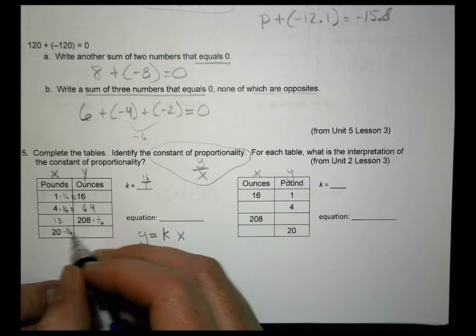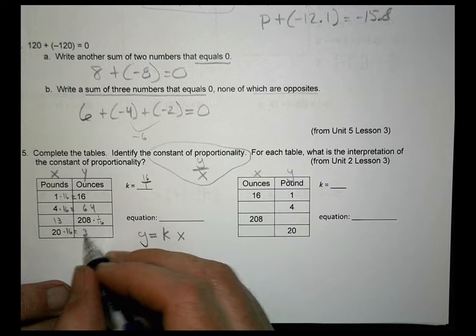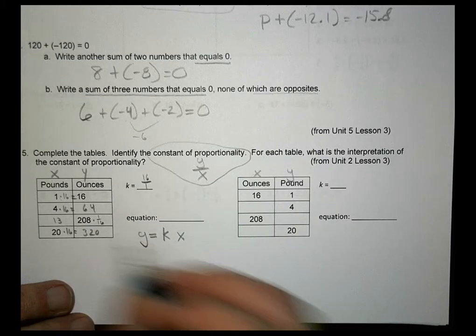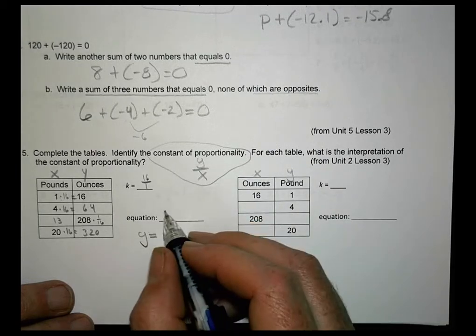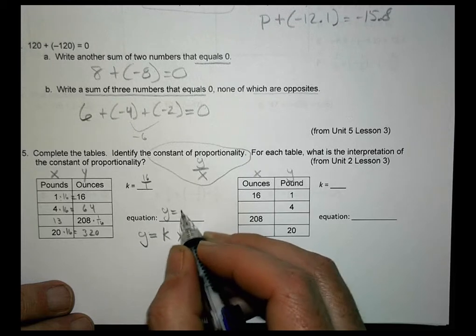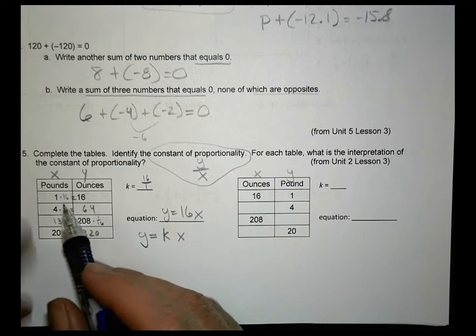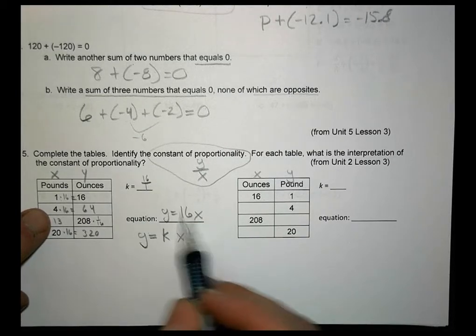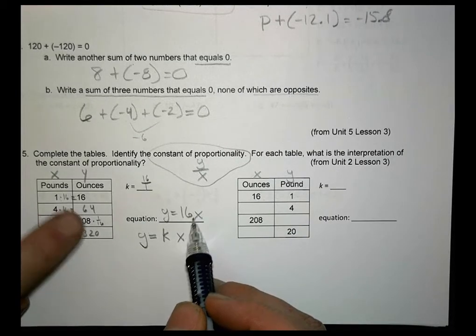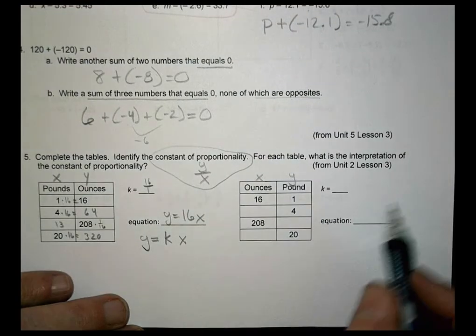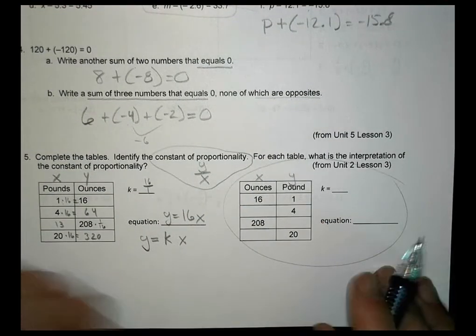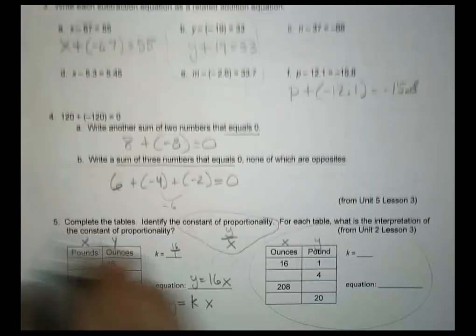And here I multiply by 16, and this becomes 320. So these are my values. As an equation, I would say y equals 16x. For every value I have for x, I put it in this little equation, multiply by 16, and get the y value. Do the same thing for this table, and that's what you'll do next.